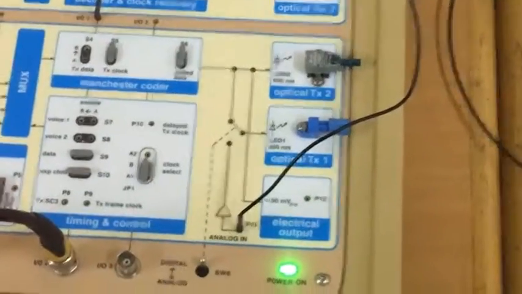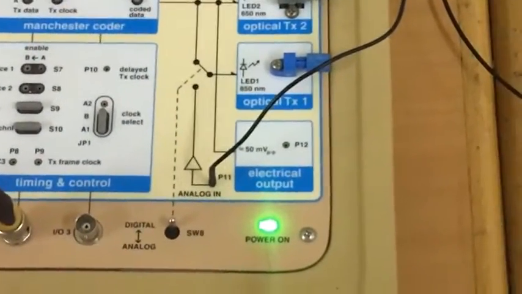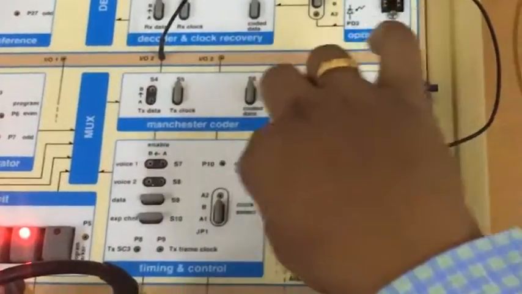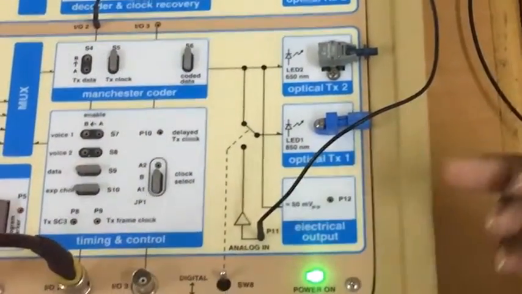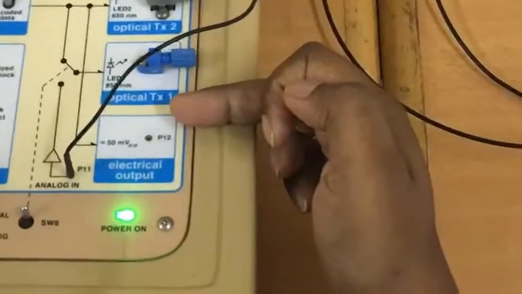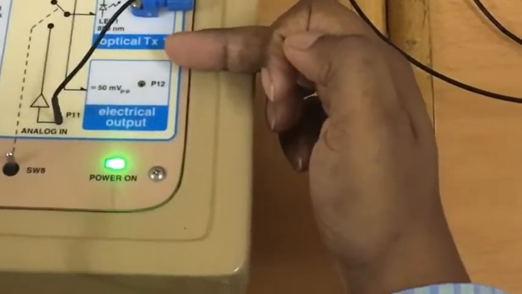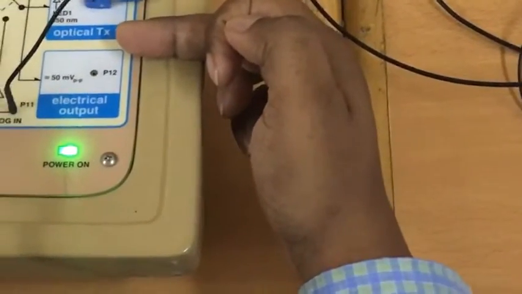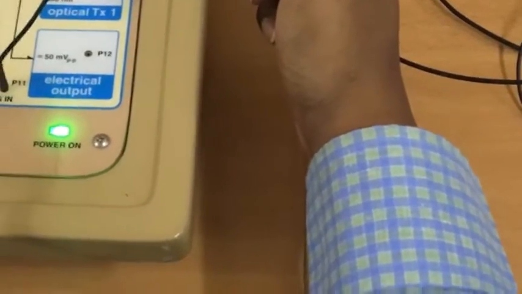Once it gets into this loop, which is nothing but a PLL, it will work like PLL logic. It will convert into optical, either in transmitter 1 or transmitter 2. In transmitter 1, the signal comes in IR form; here it will come in LED form.